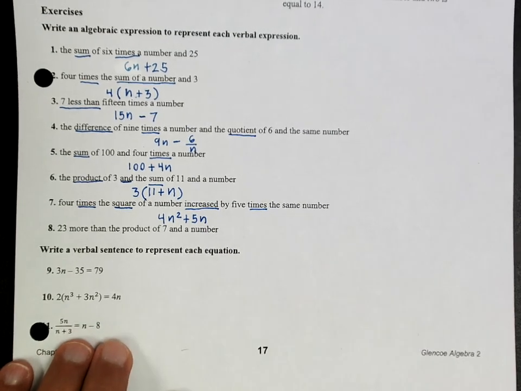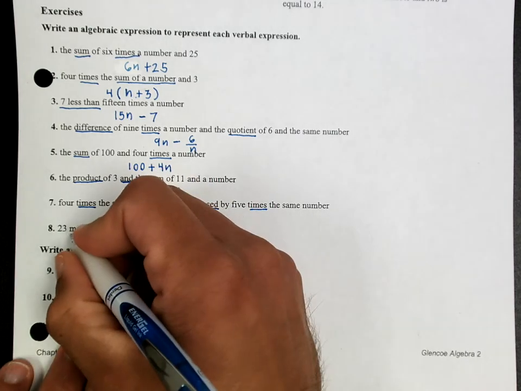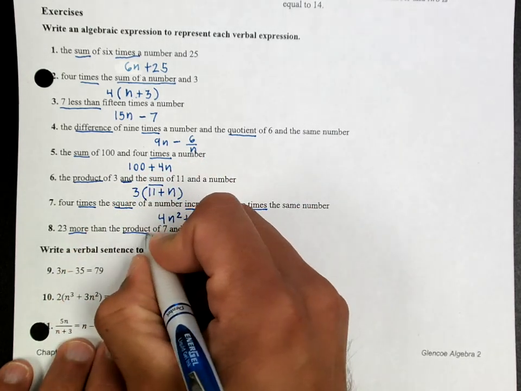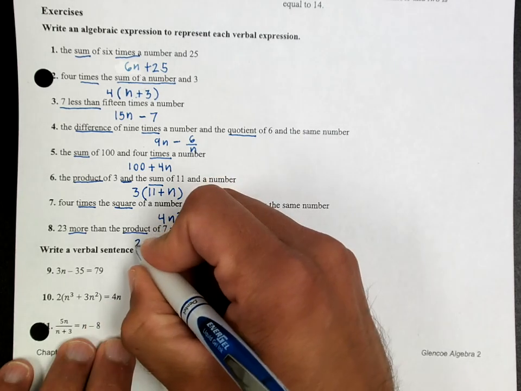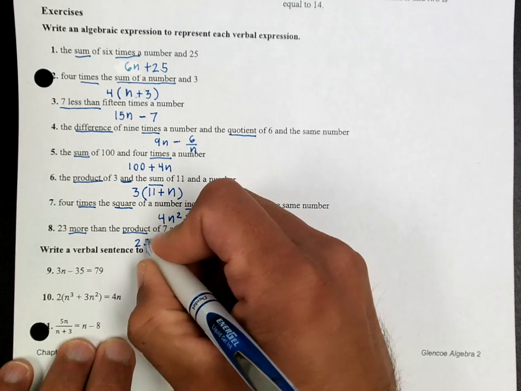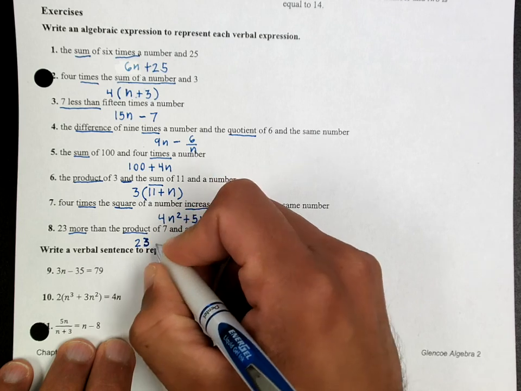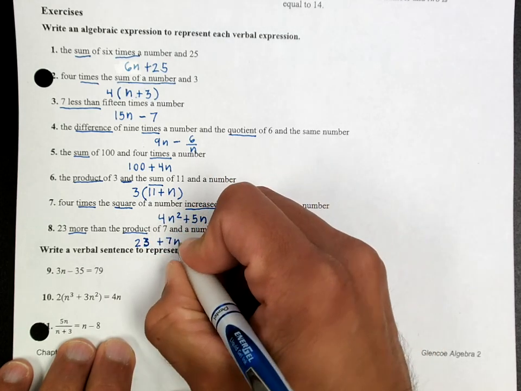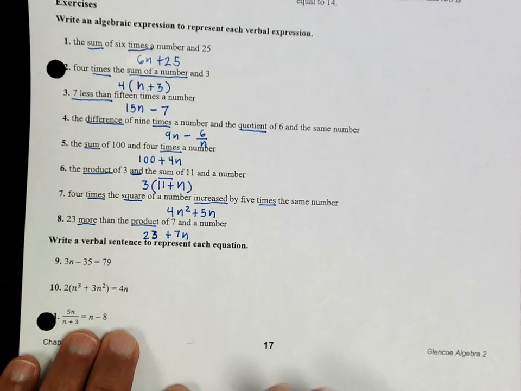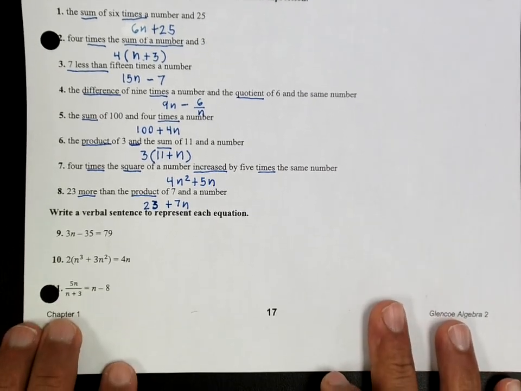On number 8, 23 more than the product of 7 and a number. More means plus, product means multiplication. Alright, so we have 23 more, excuse me, I just wrote 25. 23 more than the product of 7 and a number, so 7n. Okay, so that's it for that section.